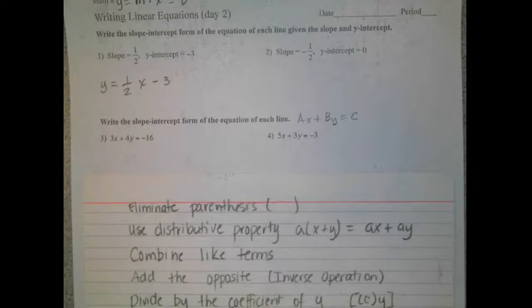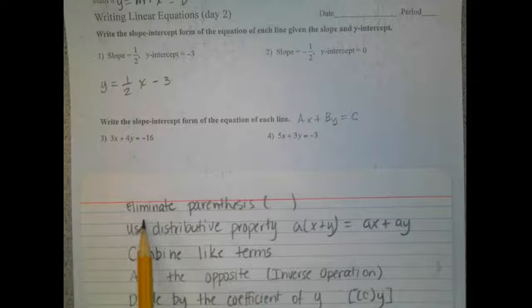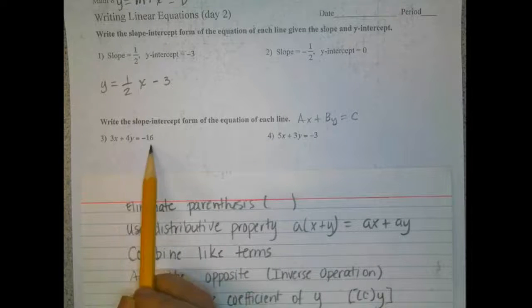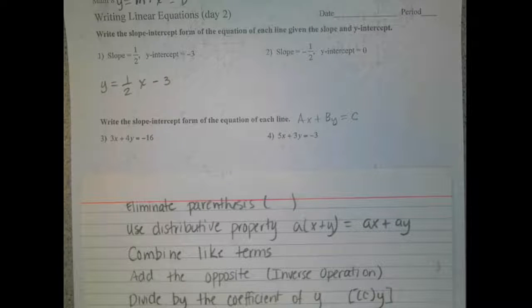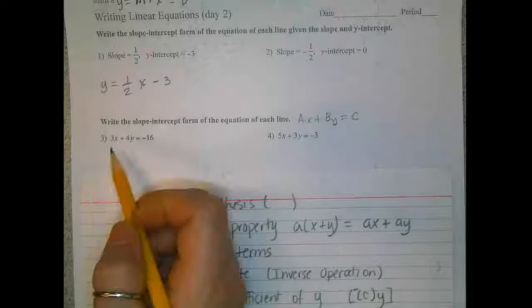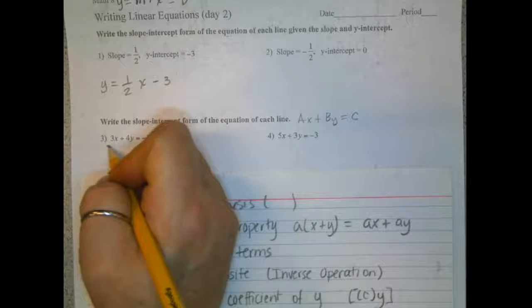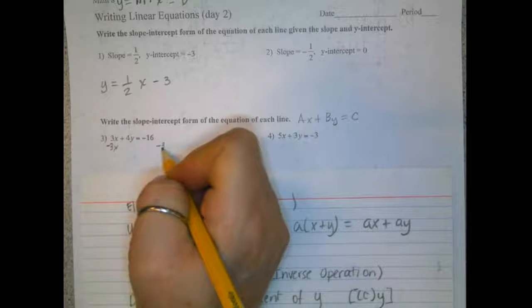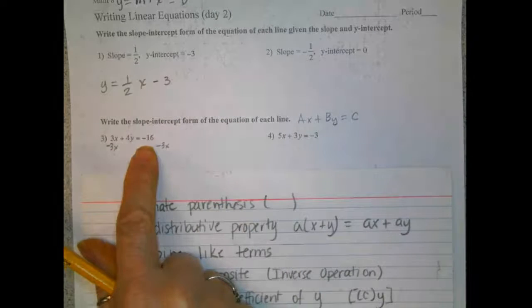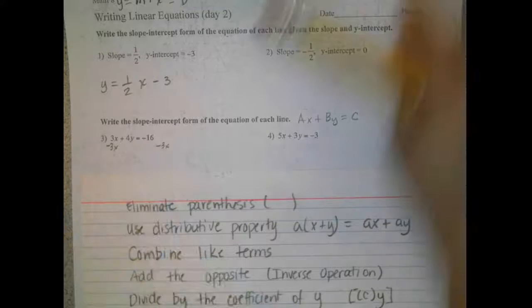All right. 3x plus 4y equals -16. Camila, what do I do first? If I'm looking at my steps, do I have parentheses? No. So I can't use distributive property. Do I have like terms? No. None of them are like fraternal twins. So I need to add the opposite. What do I want to move to the right side to get into slope-intercept form? 3x. I want to move that 3x. So how do I move it? Subtract. So I'm going to subtract 3x from both sides. Well, how come I'm not putting it underneath this -16? Because they're not like terms.